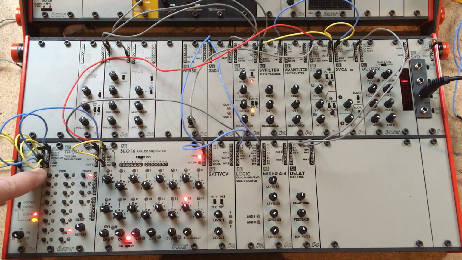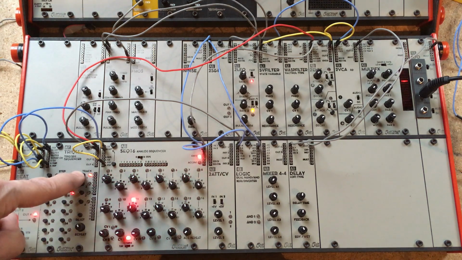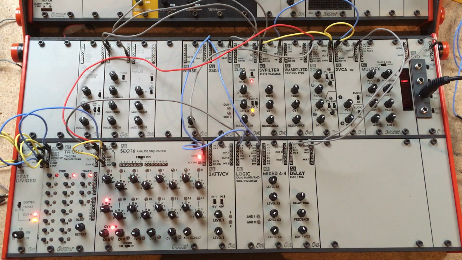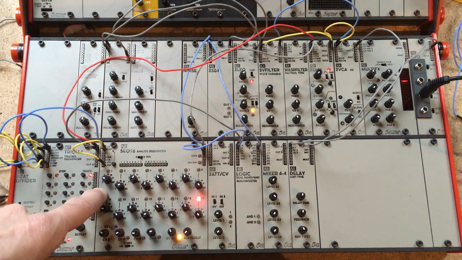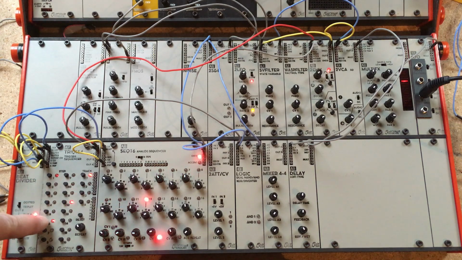Now, a little rundown of what actually happens here. So the trigger sequencer, I can click notes and it triggers a note. Now the note that it sequences is actually the currently active note on the analog sequencer here. So if we put in a new note, we can build up a melody of sorts from the sequencer 16.